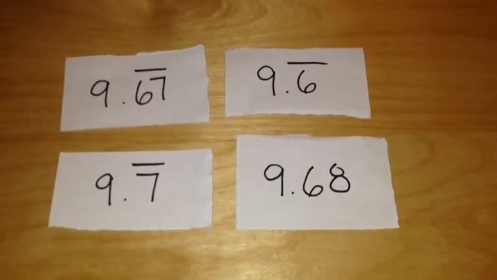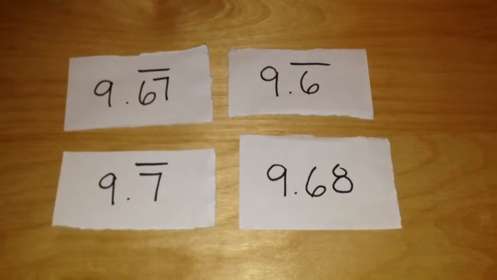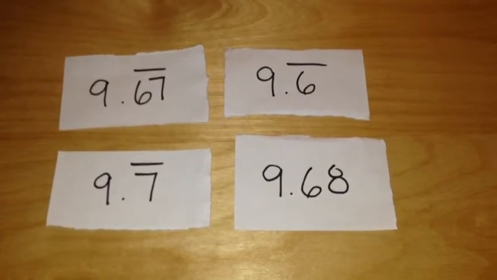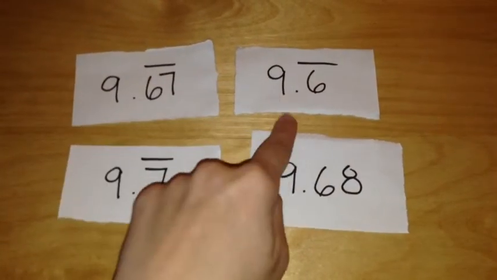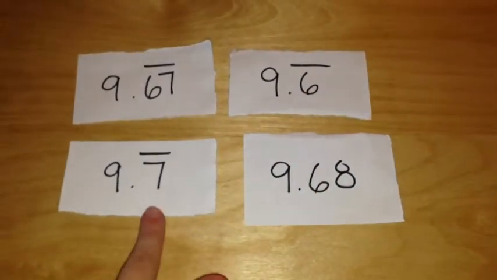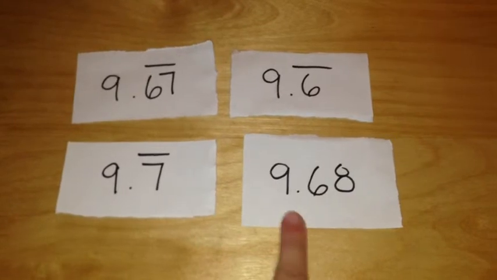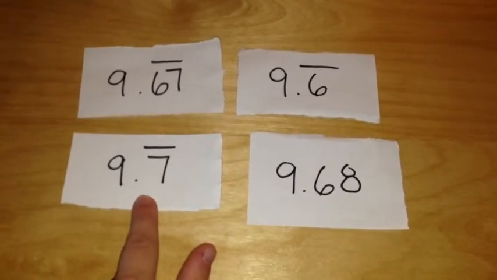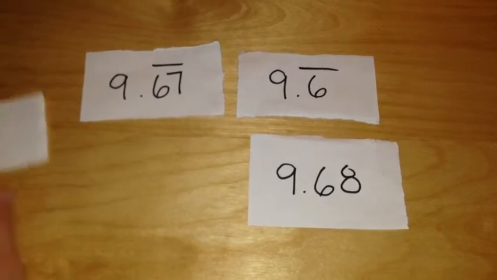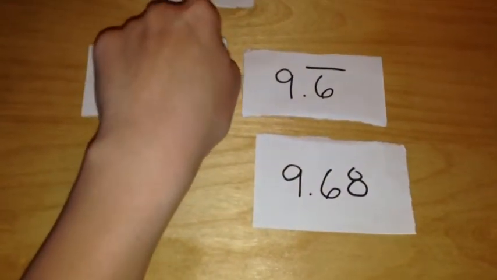So to find the largest number, we'll first look at the tenths. We have 6, 6, 7, and 6. So 9.7 is obviously the largest number, so we'll put it on top.